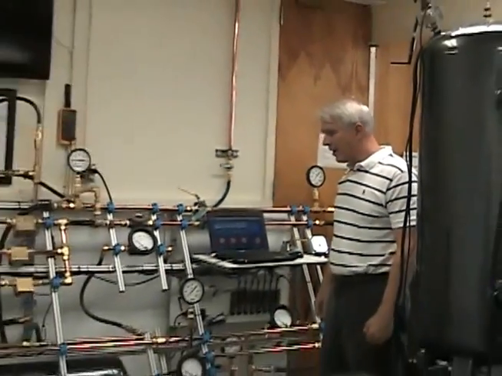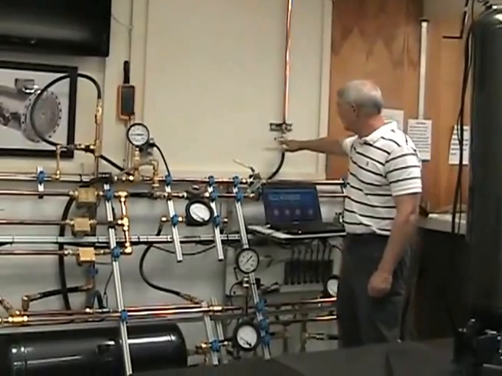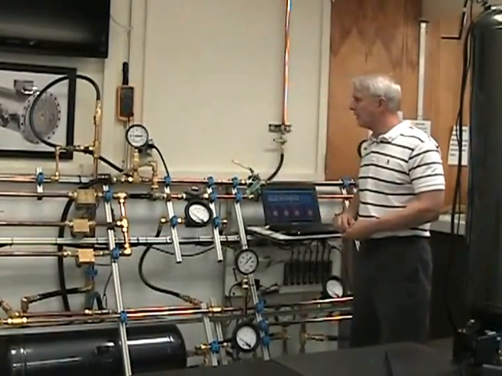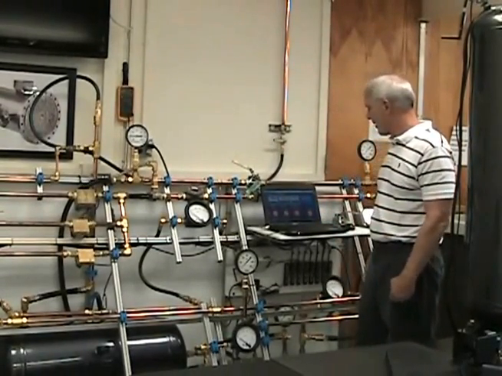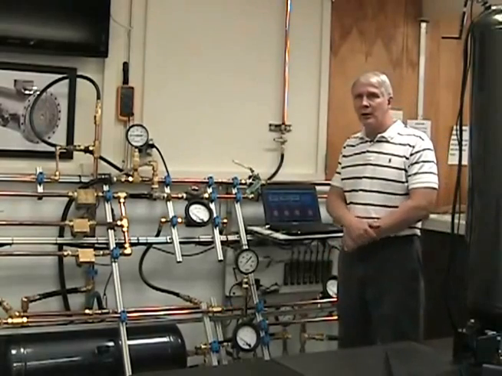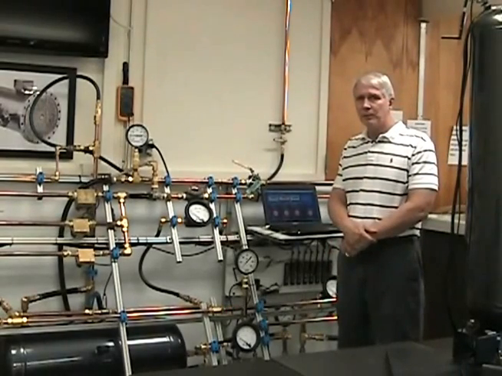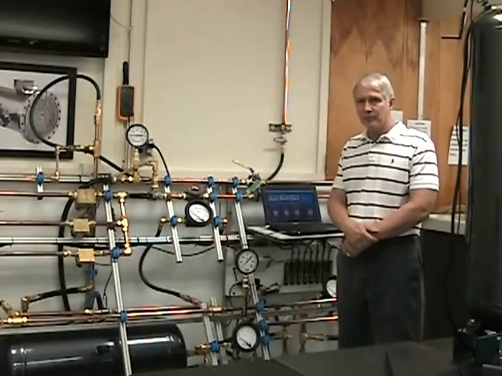There are other valves here. For example, this one says do not touch, so do not touch that. And I think that pretty much takes care of operating the apparatus. Thank you.